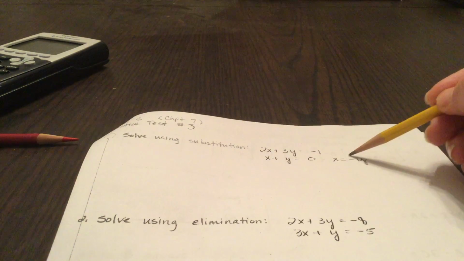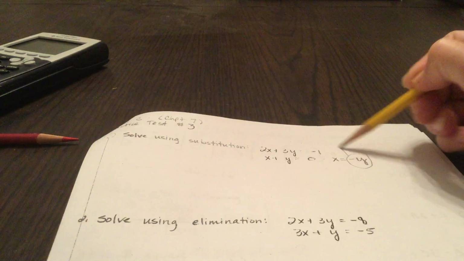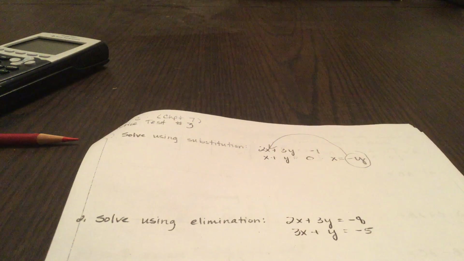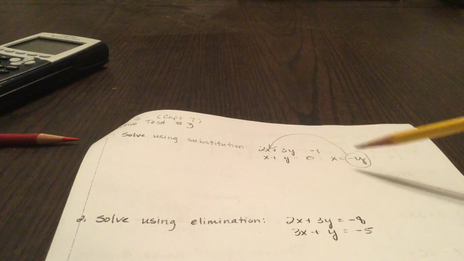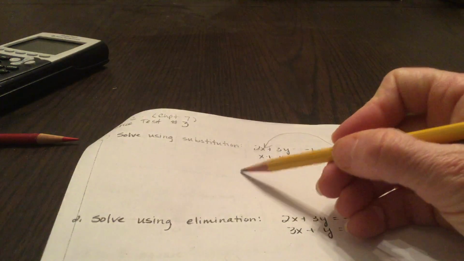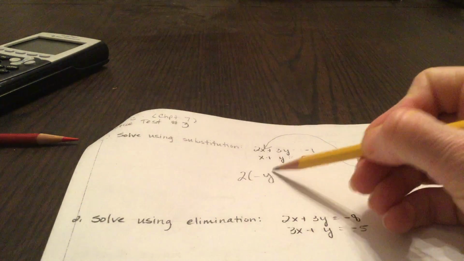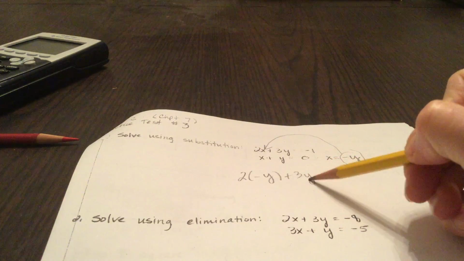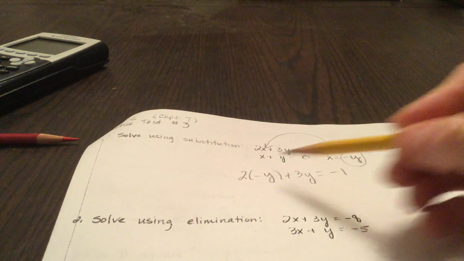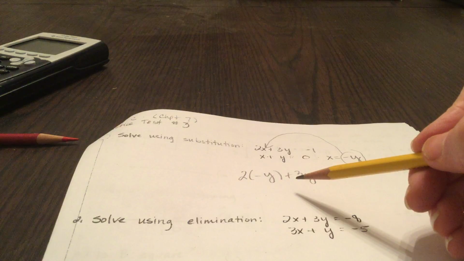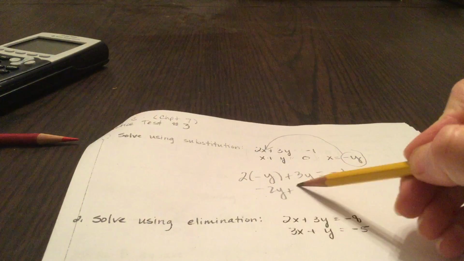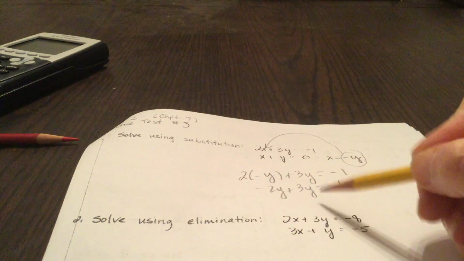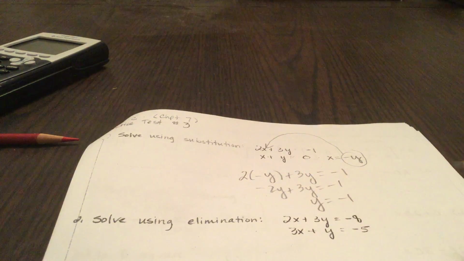Then I'm going to take this negative y, and I'm going to plug it in for the x in the other equation. Do not plug it into the equation you just rearranged. Plug it into the other one. So I will have 2 times negative y plus 3y equals negative 1. So that is what? Negative 2y plus 3y equals negative 1. And y equals negative 1.